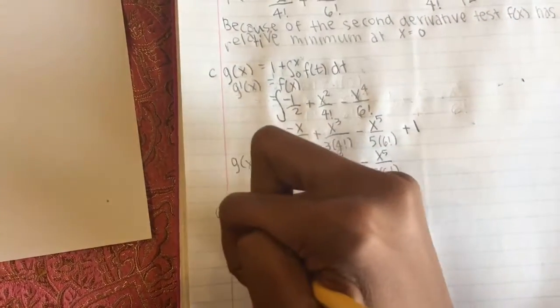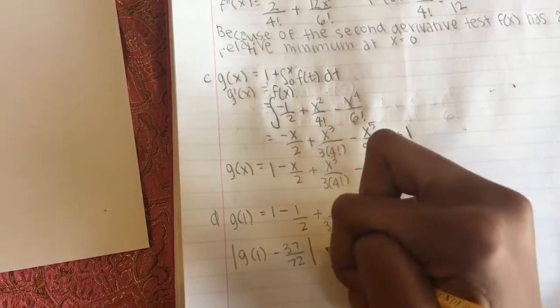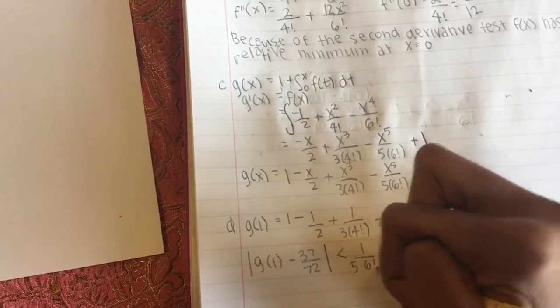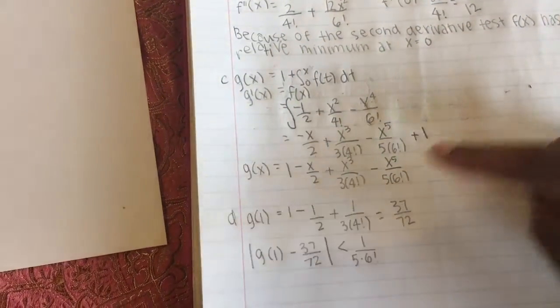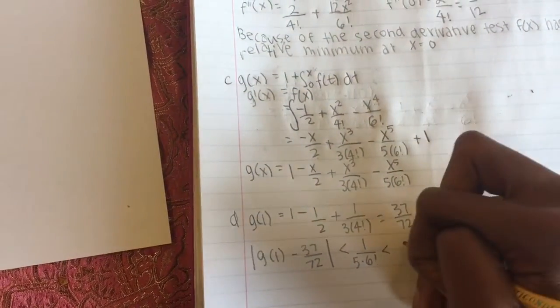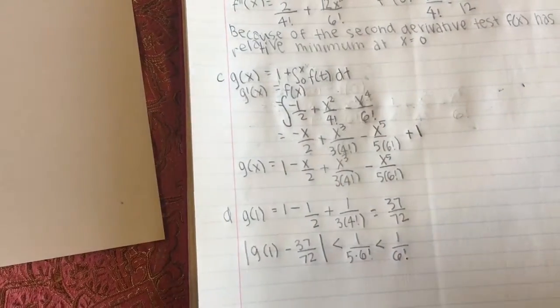So it's the absolute value of g of 1 minus 37 over 72 is less than 1 over 5 times 6 factorial, because remember, we're using this part of the polynomial, and that is definitely less than 1 over 6 factorial. So we have just proved this.